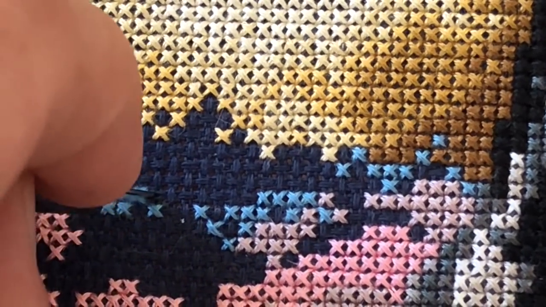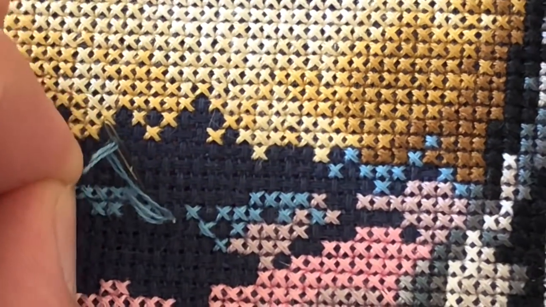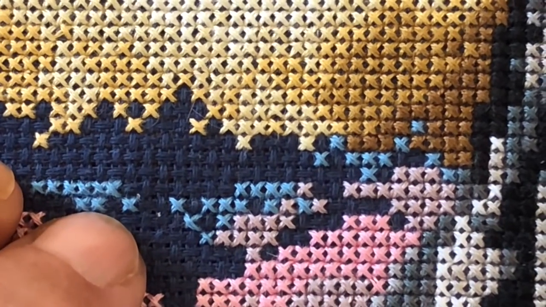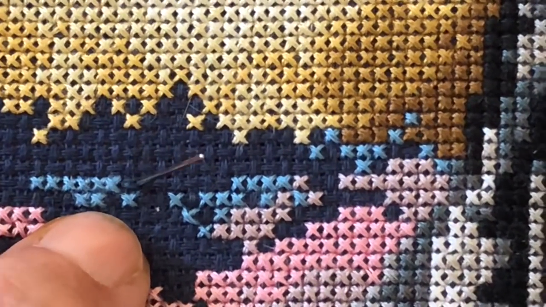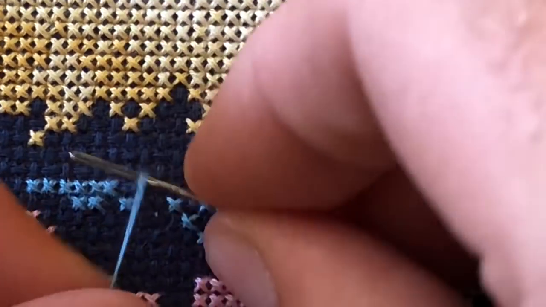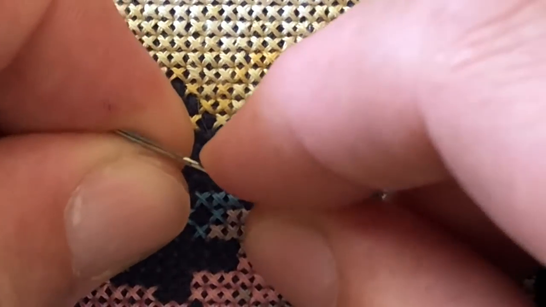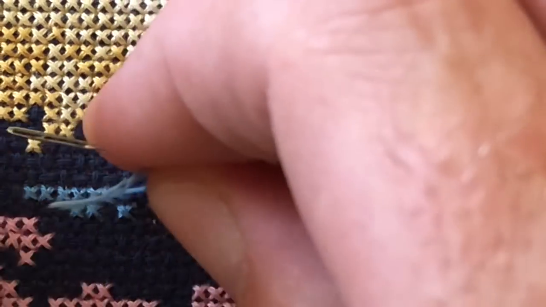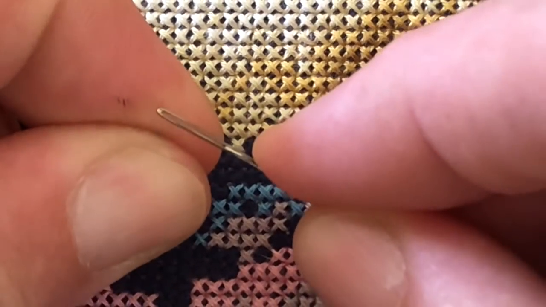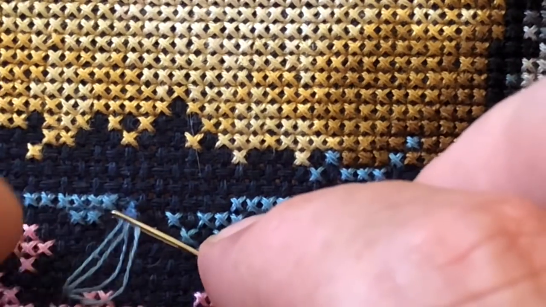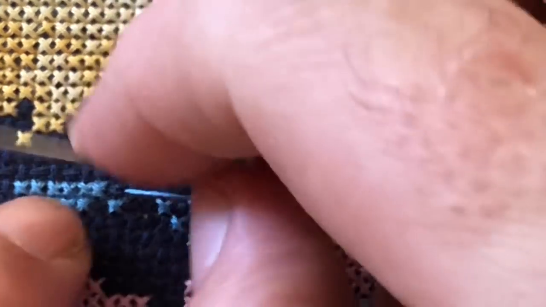Then you take it down in the middle, then you come up again at the opposite end, unthread your needle, then thread it again. The hardest part is when you've got a tiny little piece like this and you need to try and thread it again. And then you go back down the middle.